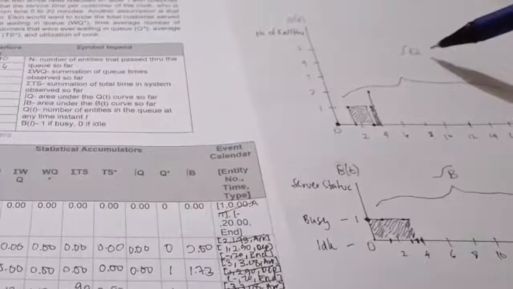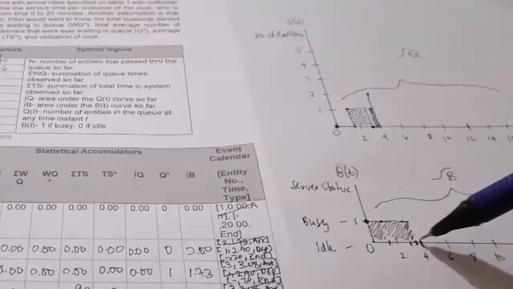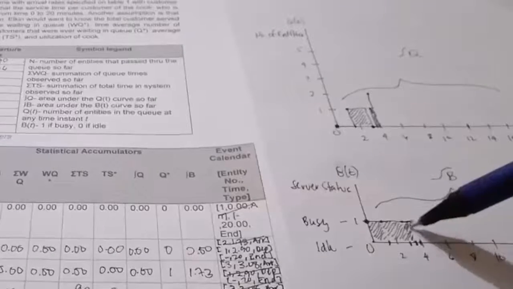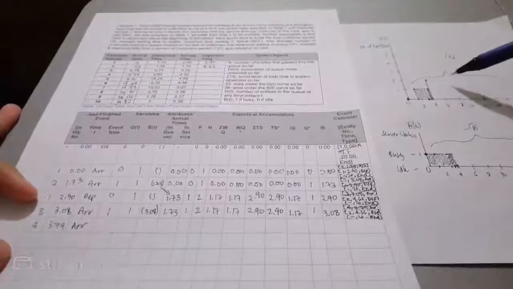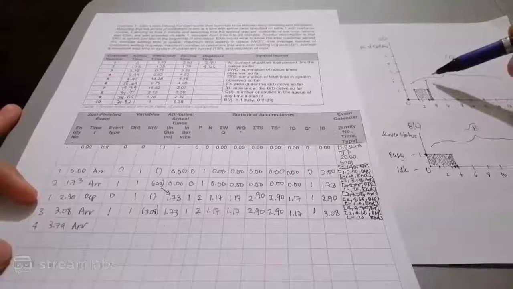And then, may na-generate na maliit na area dito. Ibig sabihin, i-update natin yung value ng ating area of queue. And then, si server ay busy kay customer number 2 pa rin. So, 1 pa rin siya. And may na-generate na maliit na area dito. Okay. So, based from these graphs, deduce natin ang values ng ating QT at BT.